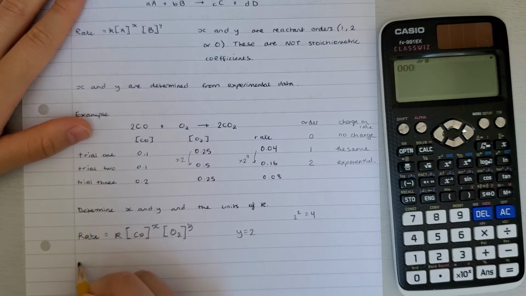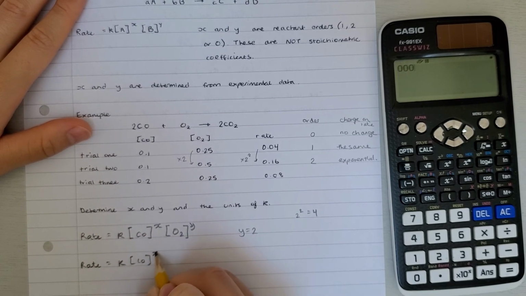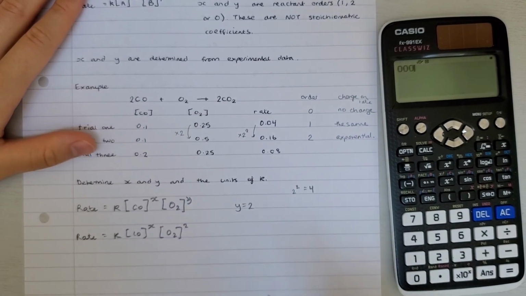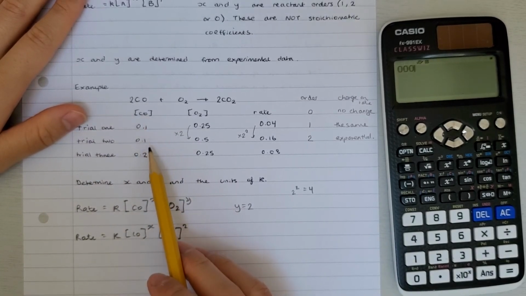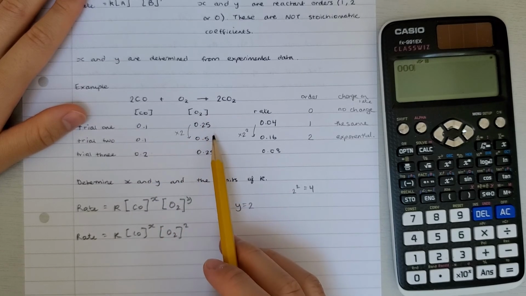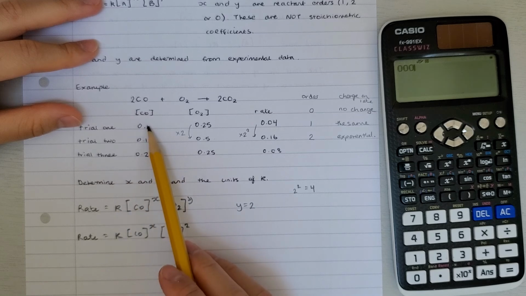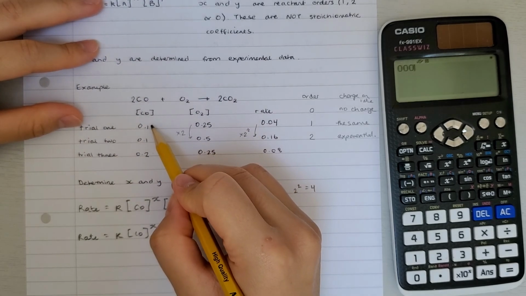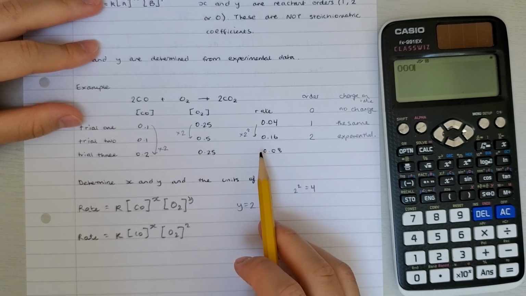So now that we've identified the rate equation looks something like this, we can identify x. For this one, if we look at trial 1 and trial 3, the concentration of carbon monoxide doubles and the concentration of oxygen stays the same. So we can write here, we'll see the effect this has on the rate.